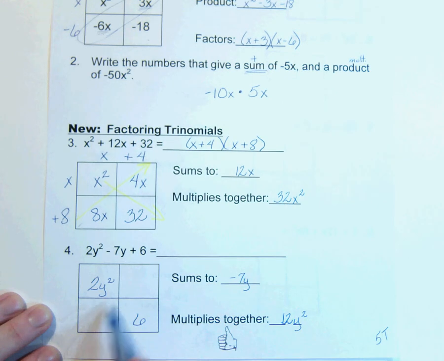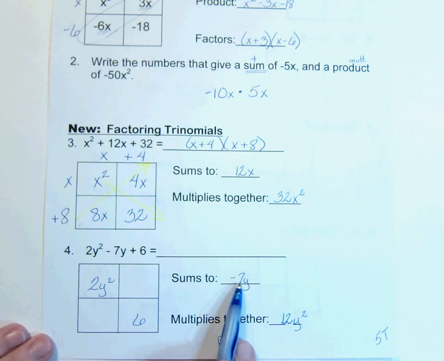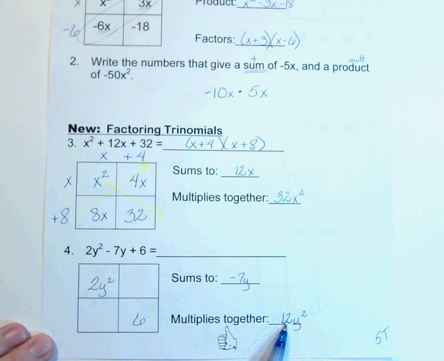When you combine it, we're going to get a negative 7. But when you multiply them together, it would need to be 12. So thinking about what would give you factors of 12 with a sum of a negative 7, but a product of 12.